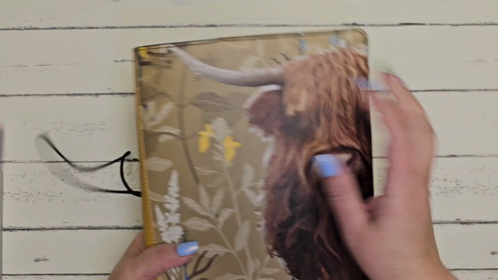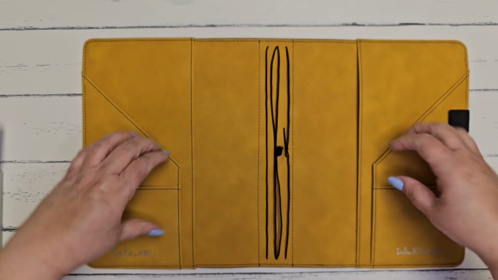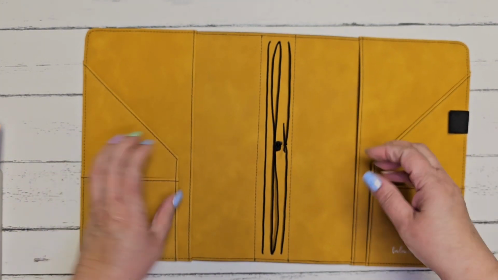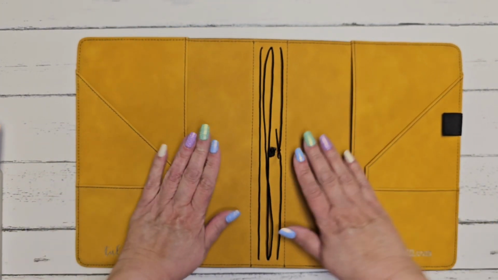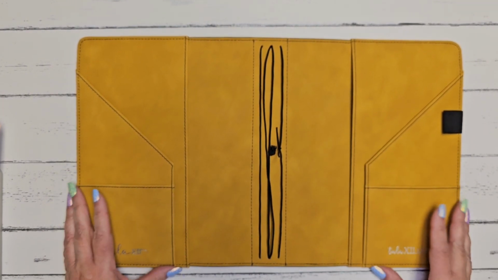So we're going to start with an extra large cover. This one is the shabby chic. It is still available. The classic cover has 4 bands and it has 1, 2, 3 pockets on the inside front cover and inside back cover.